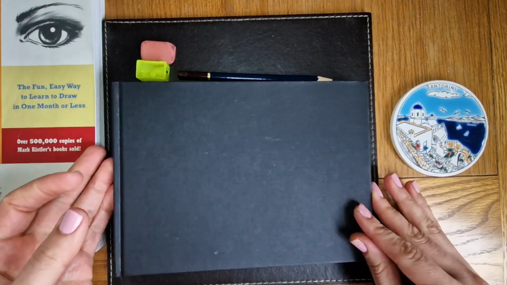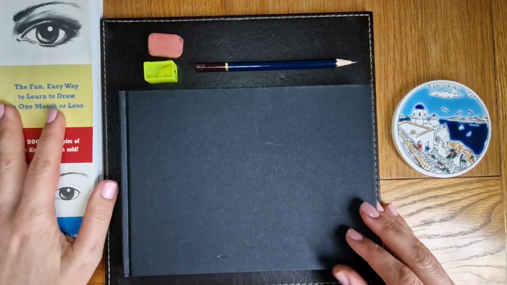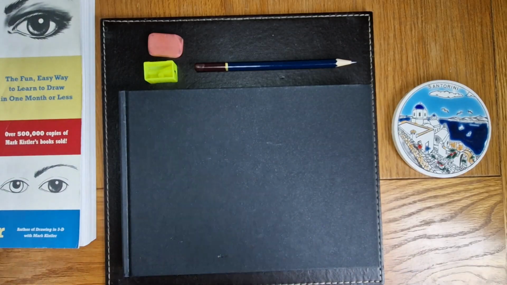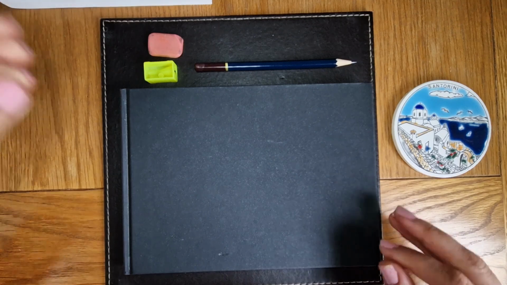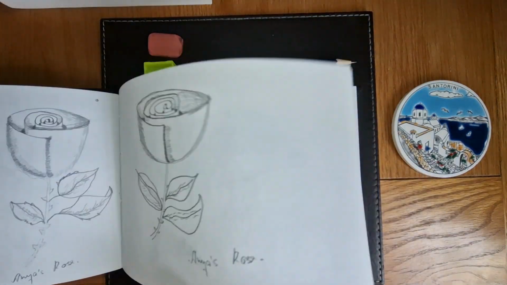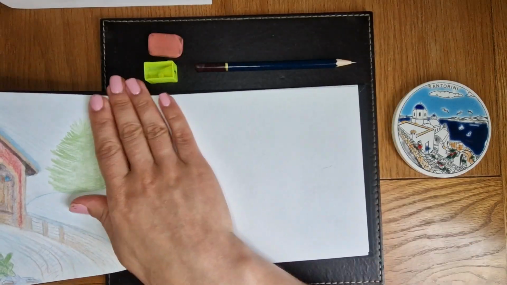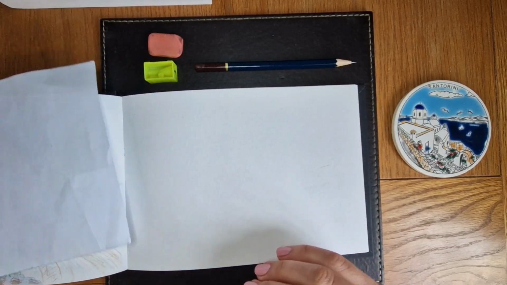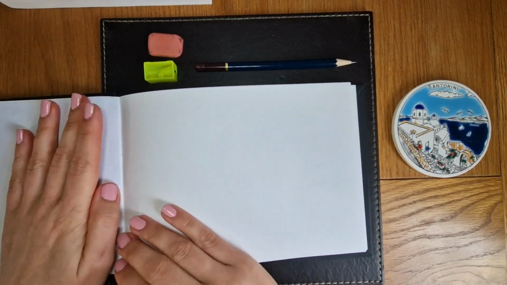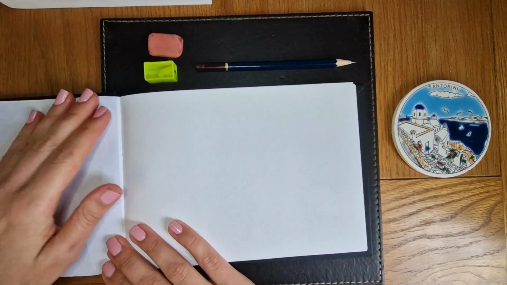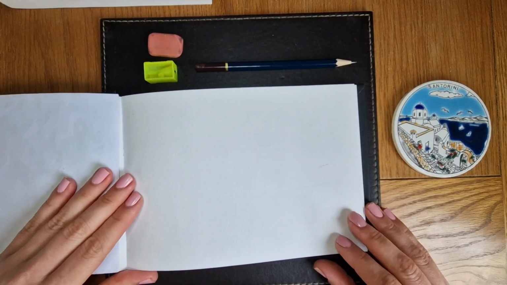As always, I've got my sketchbook here, the pencil, sharpener, and the eraser if I need it for drawing. Lovely, so let's begin. I'm going to use a plain piece of white paper to lean on because I'm a left-hander, just to make sure that I don't smudge my previous drawing.